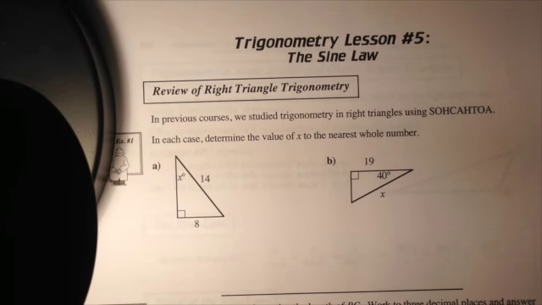In the few lessons before this, we've been talking about angles rotating around a circle or around a quadrant. Now, in this lesson, we are going to talk about the sine law, and this might remind you of basic trigonometry, SOHCAHTOA, and only using SOHCAHTOA. So let's take a look at these first few examples.